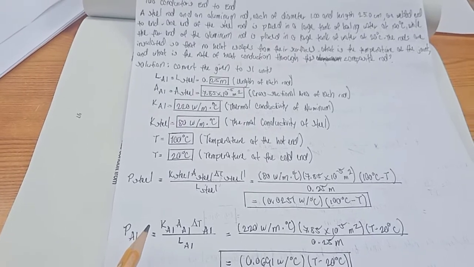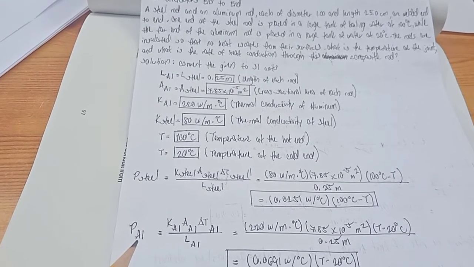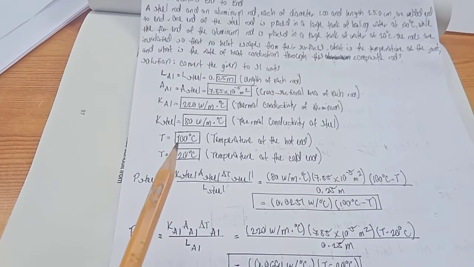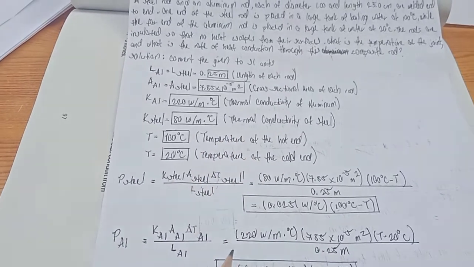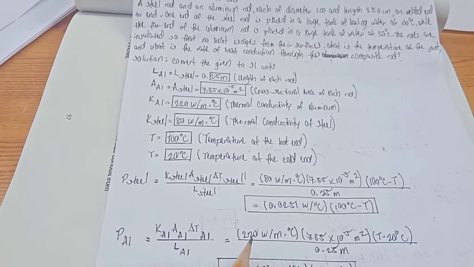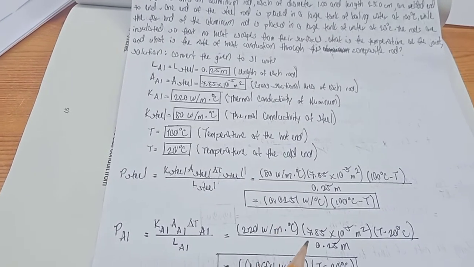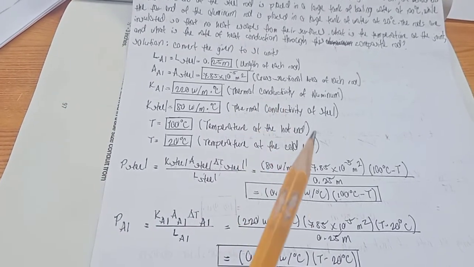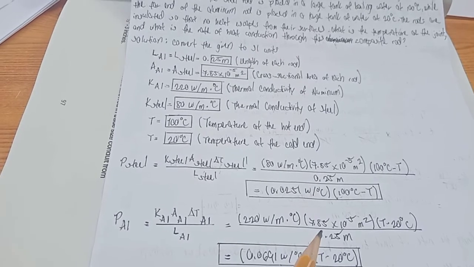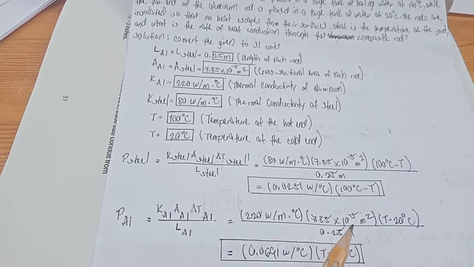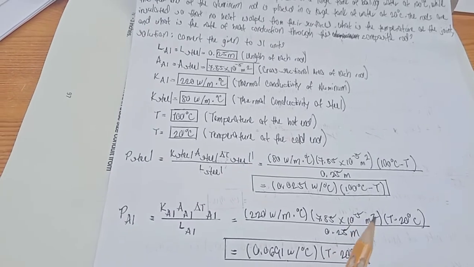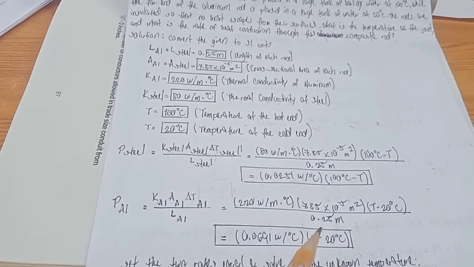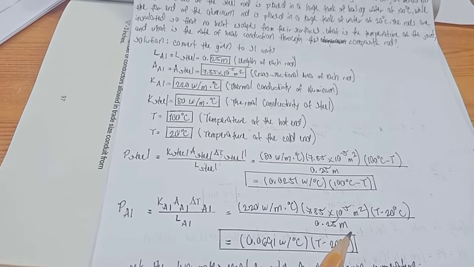Then aluminum P is equal to the thermal conductivity of aluminum, 220 watts per meter degrees Celsius, times the cross-sectional area of each rod, 7.85 times 10 raised to the power of negative 5 m squared, times T minus 20 degrees Celsius, divided by 0.25 meter.